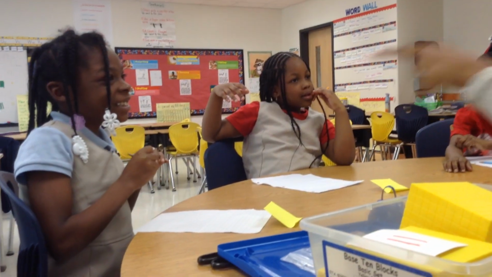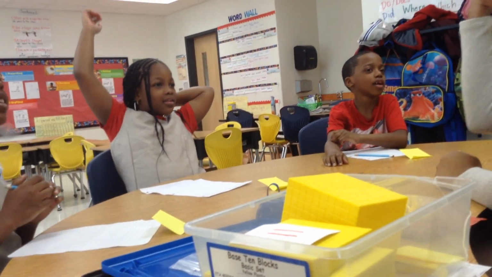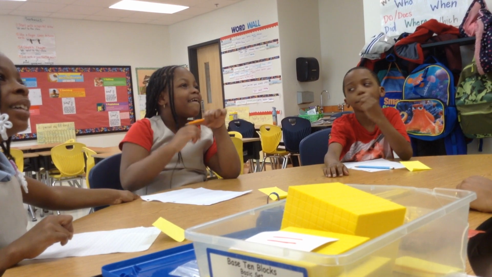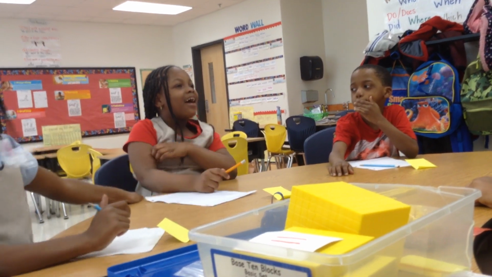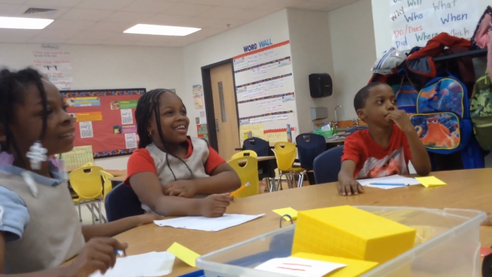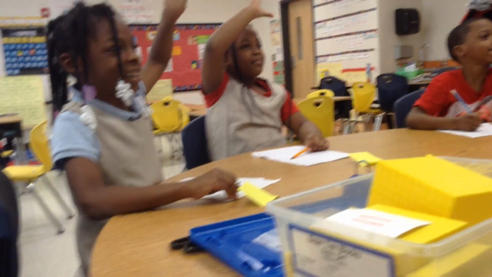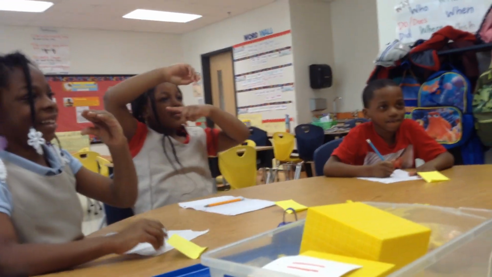Bab? It doesn't look like adding. What does it look like? Jahari? Comparing numbers? Okay, it is comparing numbers, but what does the sign look like? What do we call it? Very good, an alligator's mouth. Everybody go ahead and practice the alligator's mouth. Greater than, less than, equal to.